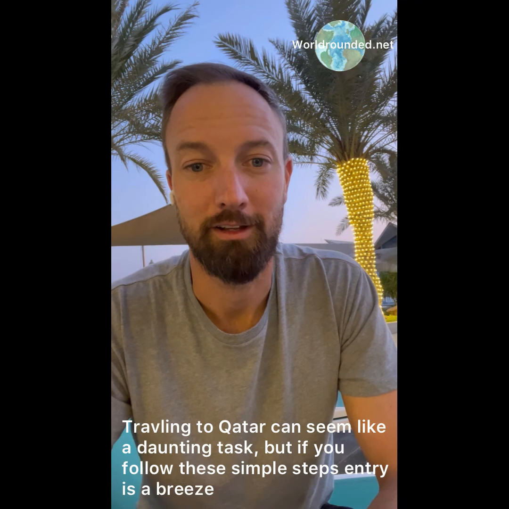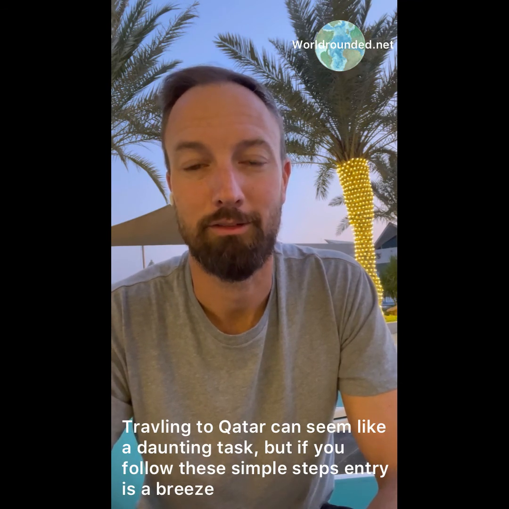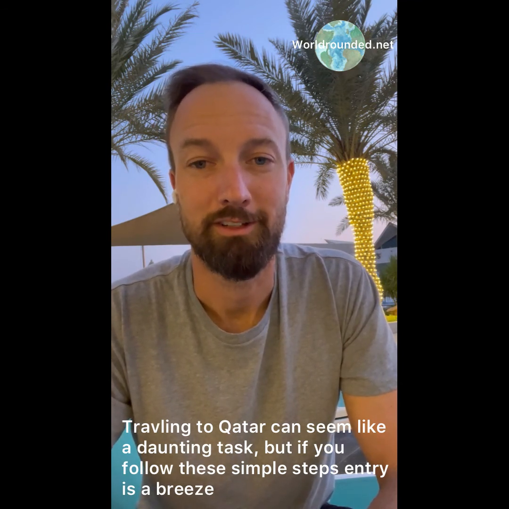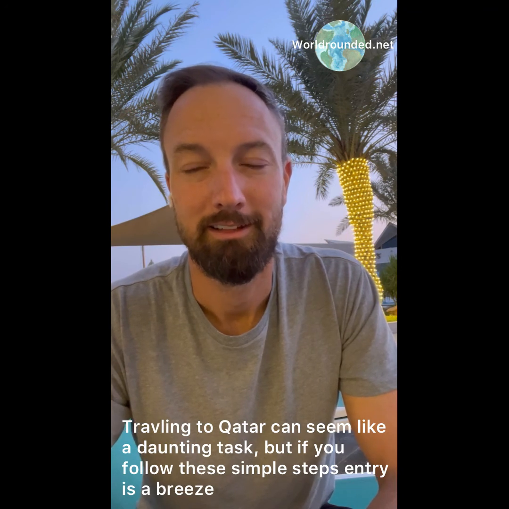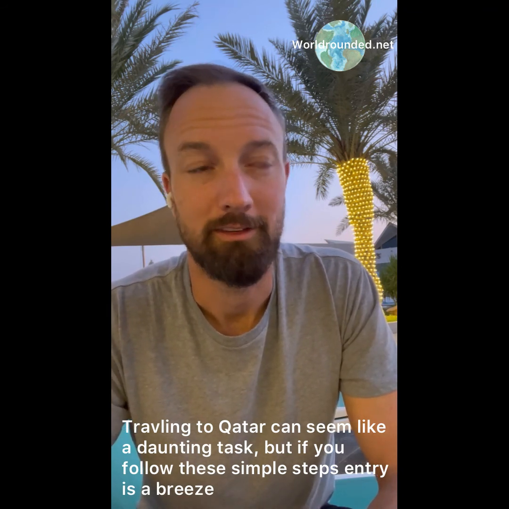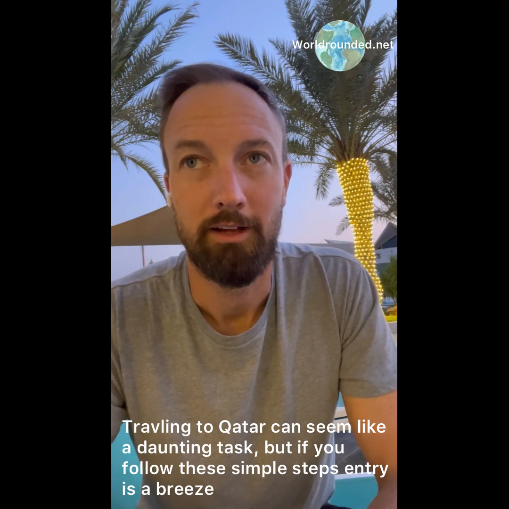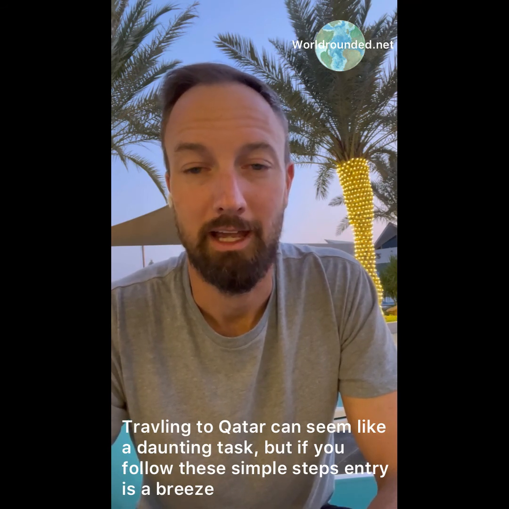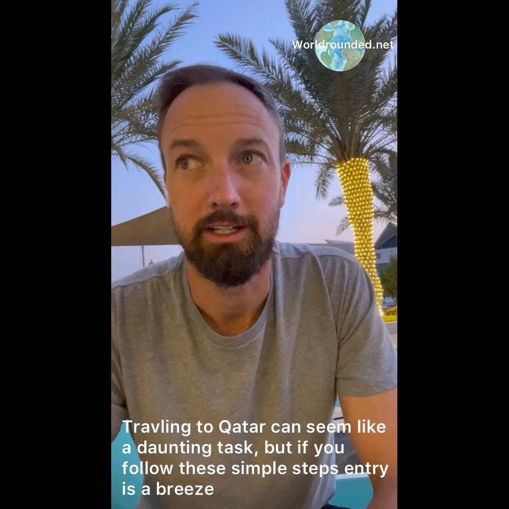If this isn't your final destination and you're just passing through, traveling to Qatar can seem like a difficult task, but it's really quite easy. As long as you follow the steps that they provide, you can do everything you need to do within a few days and have easy entry into the country and enjoy everything that Qatar has to offer.